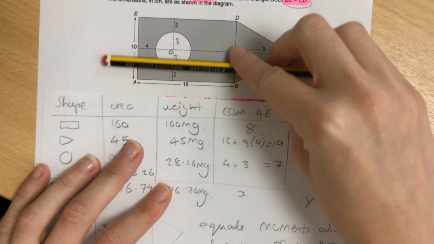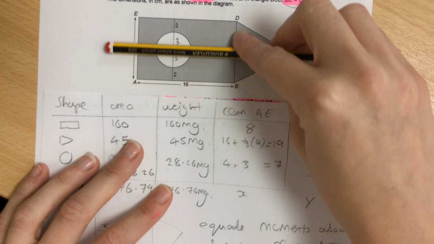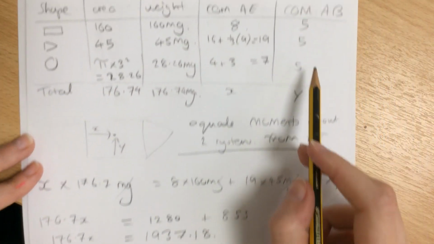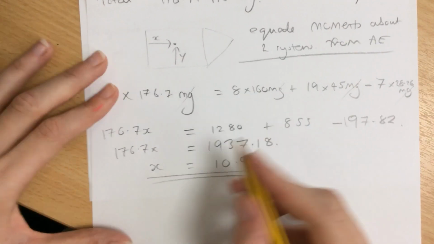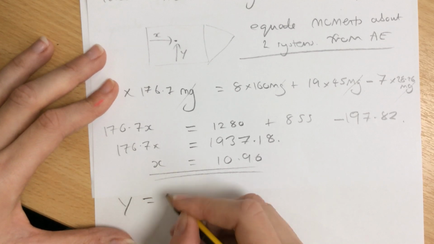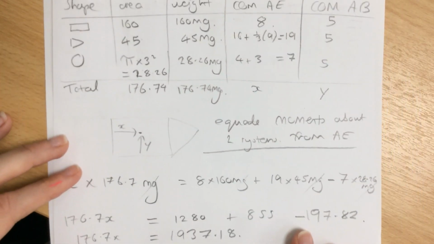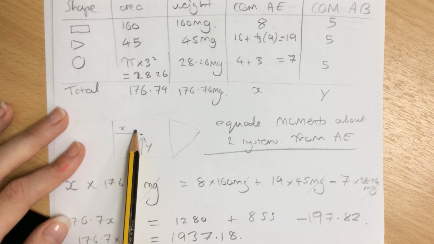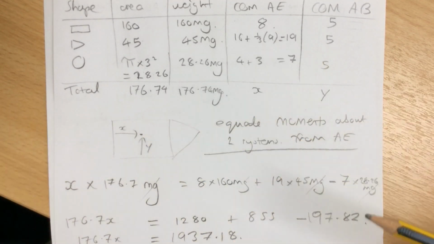Now for y, we already know all the y's came out to be 5. And just using the fact that it's symmetrical, we know it's going to end up being 5. You could go about and do this whole thing from AB and you'd still get the same answer, okay? So we can just say that y is going to be 5. So that means you've got across 10.96 and up 5 there.